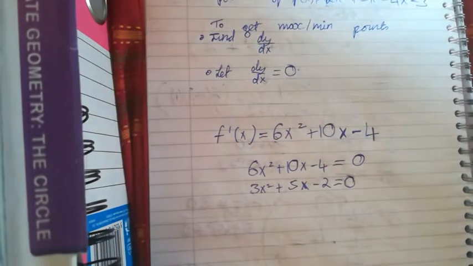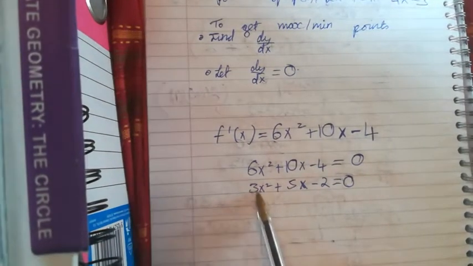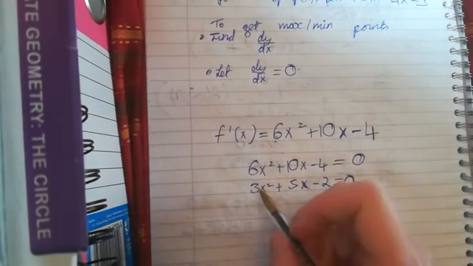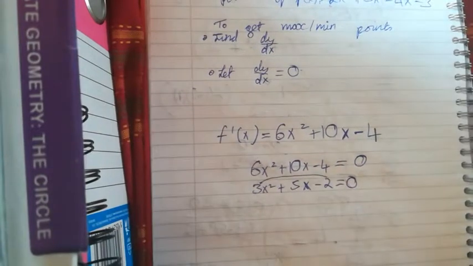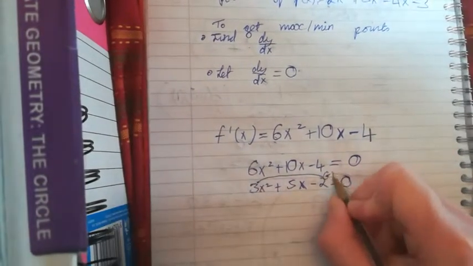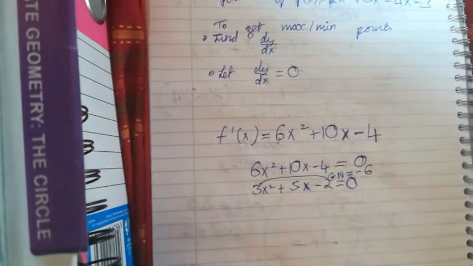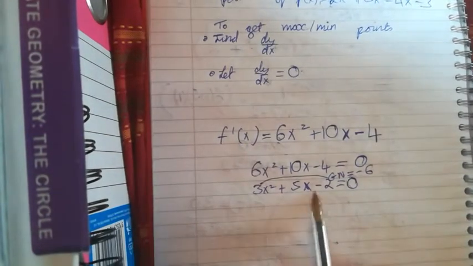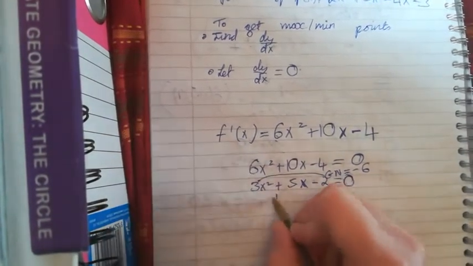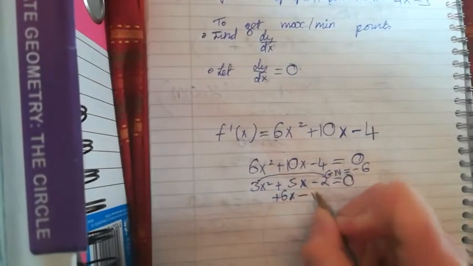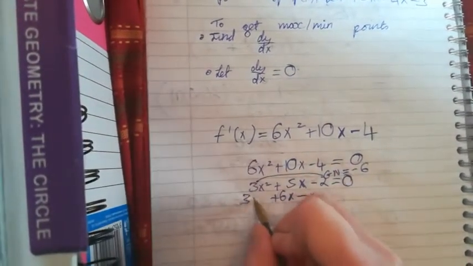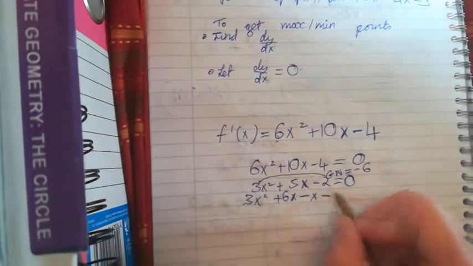The simplest way, I think, is to use the guide number method. So multiply the number attached to the x squared by the number at the end with no x, and you get a guide number of minus 6. Then we're looking for the factors of minus 6 that add to give 5x. So I'm thinking plus 6x minus x, and then I'm going to bring down my 3x squared and my minus 2.